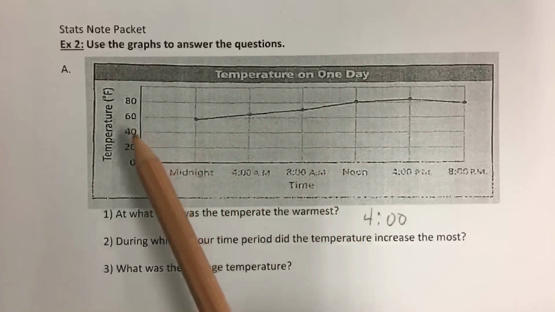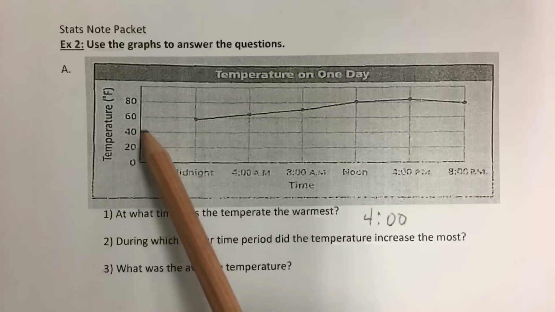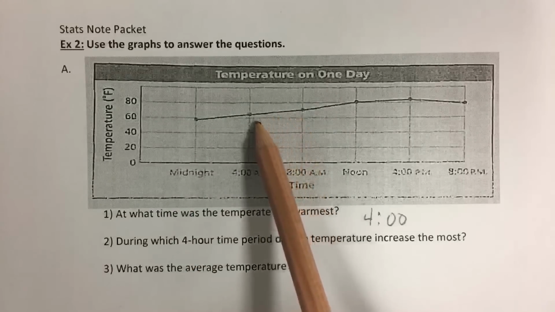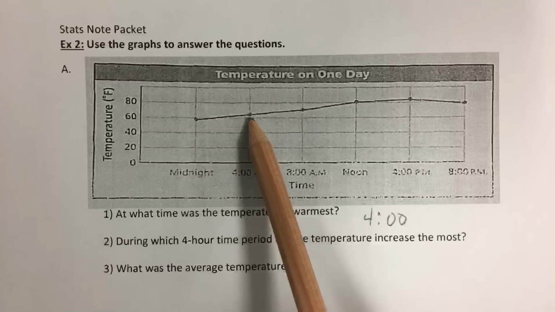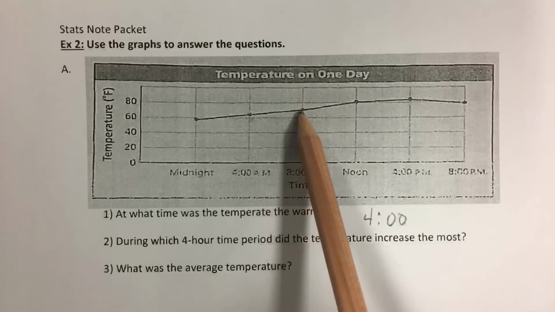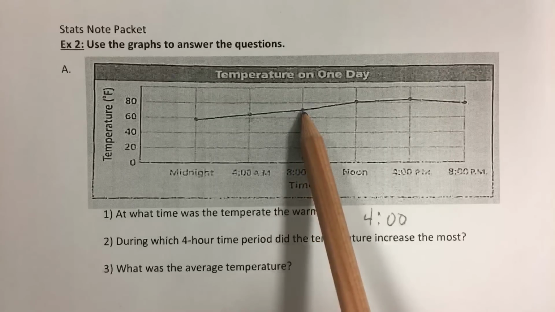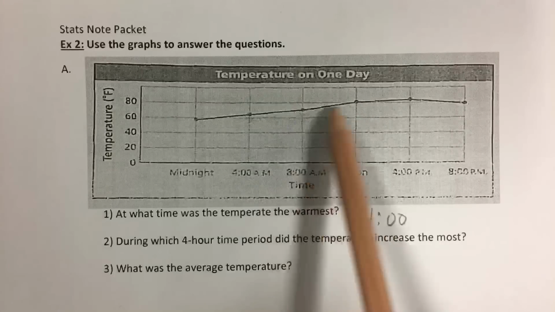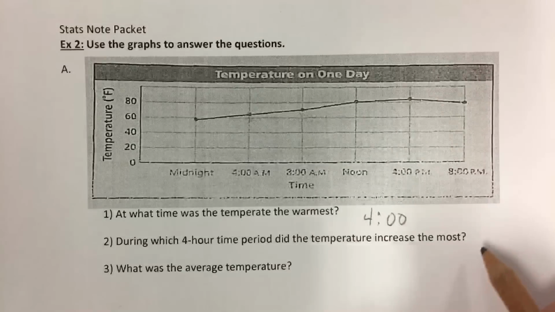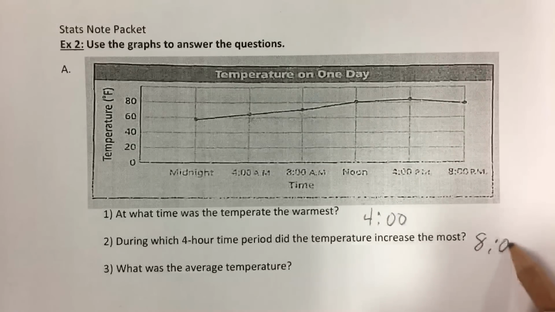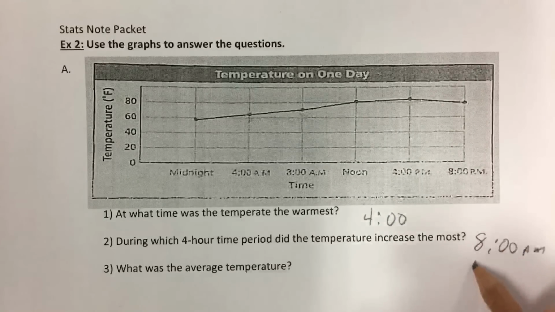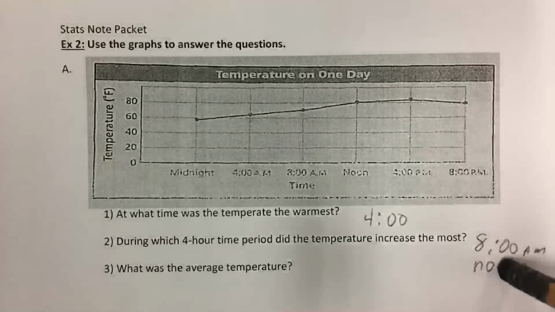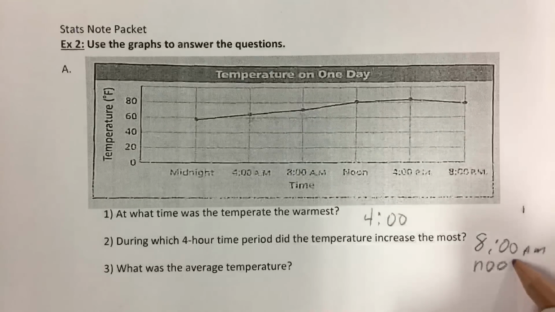And we can also check by looking at the temperature increase. From here to here, it looks like we went up roughly from 62 to about 70, maybe a little over 70. And from here we went from 70 to a little over 80, so maybe about 10 degrees here. So this one would be our biggest jump, from 8 a.m. to noon. Oops, not noon, noon. All right, next one.